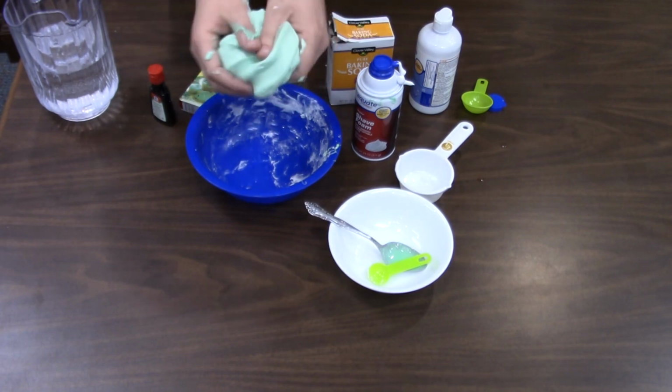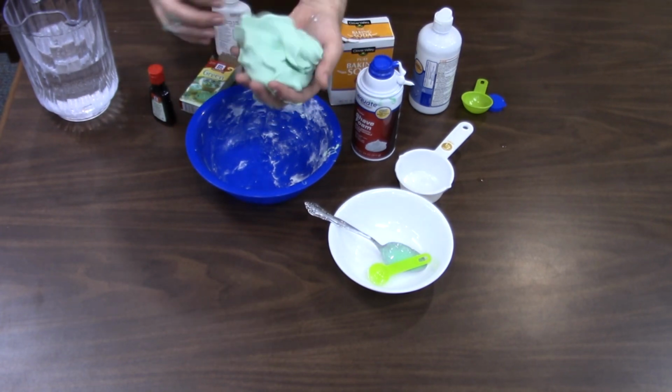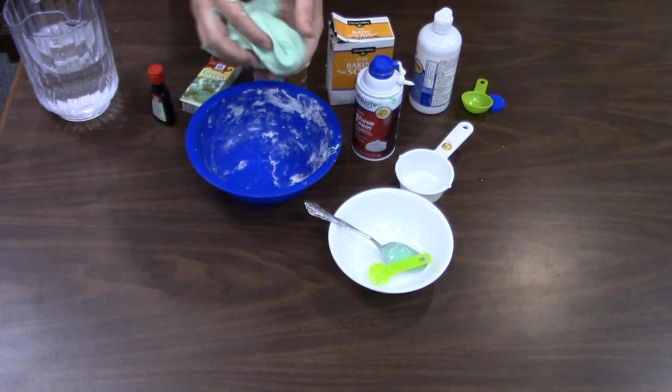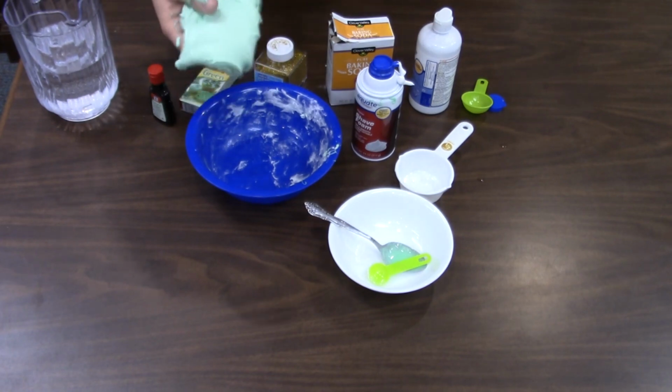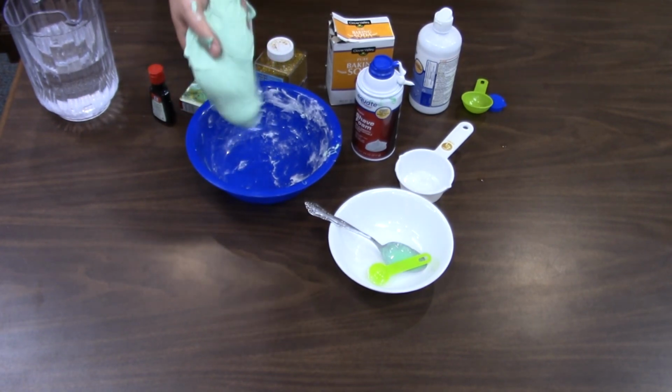So now there's air molecules in the way here, and that makes it all puffy and gives it this really cool, unique texture. So again, this last part is actually only a physical change.